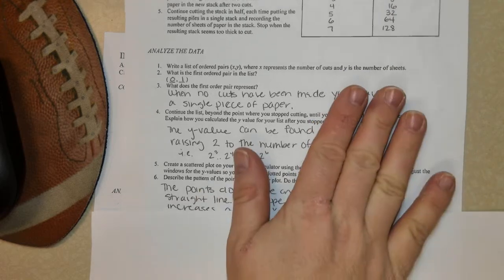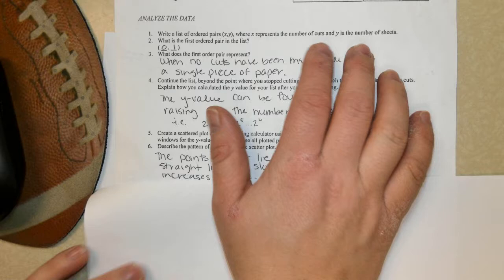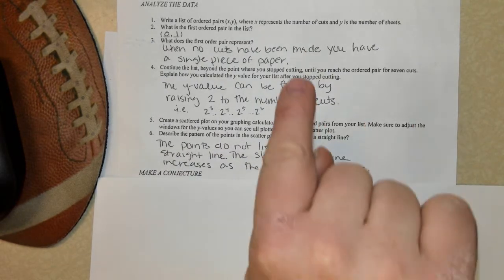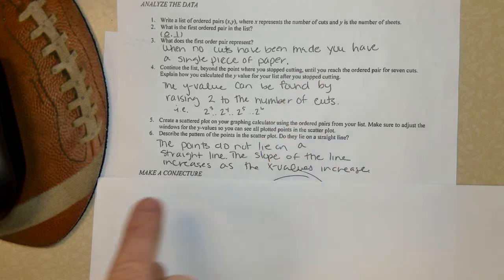Then we took out our calculator and we made a scatter plot with the data points, and we noticed it made a J curve going like this. The points didn't make a straight line. We could connect them to make a line, but not a straight line.